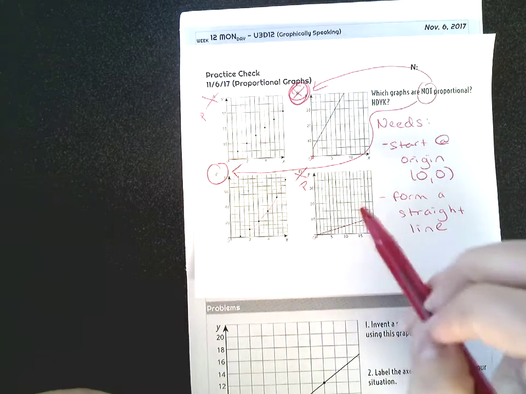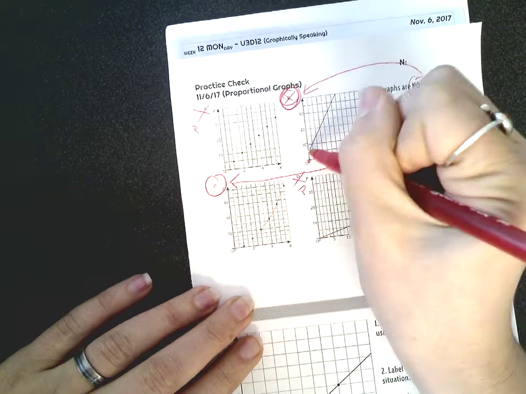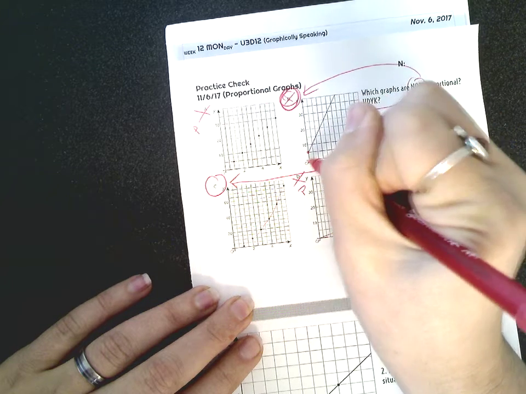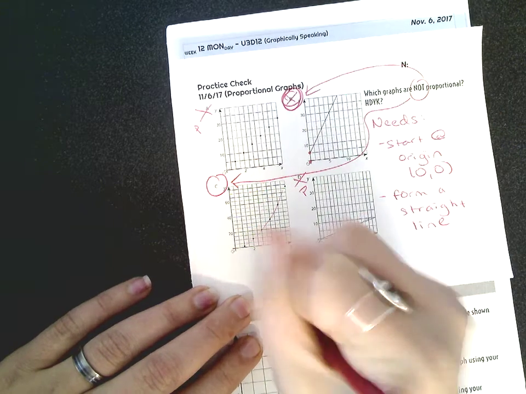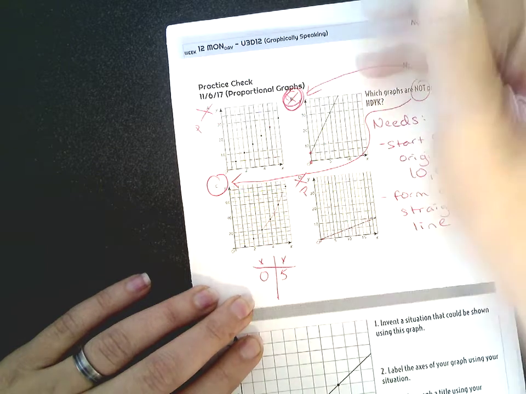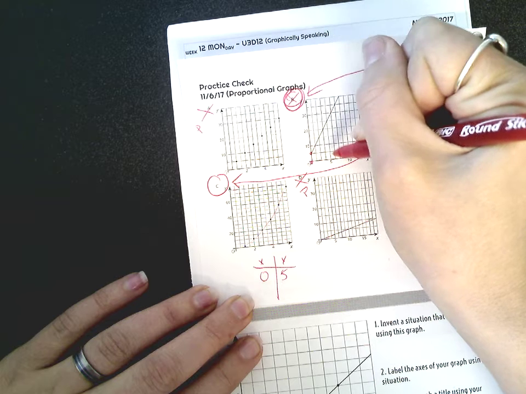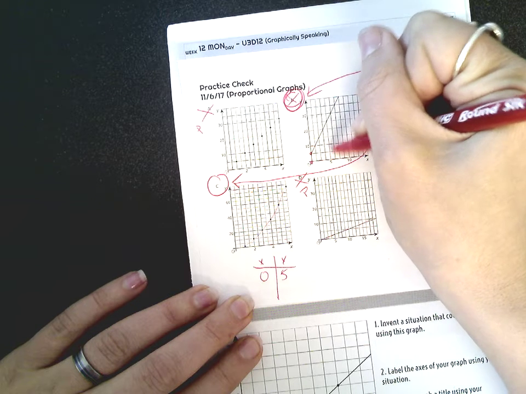And then to confirm, because I don't want us to just trust, like, oh, if it looks like that, we're good. Let's look at some examples. So I'm going to pick this point here, which would be 0. So my x would be 0, and my y is 5. And how about this one? My x, 5, 1, 2, 3. Here, let's do 5.